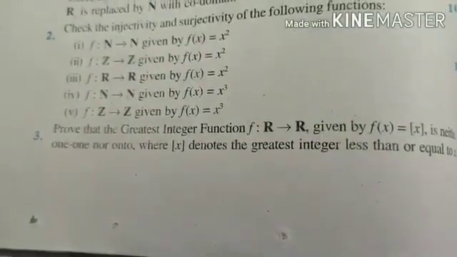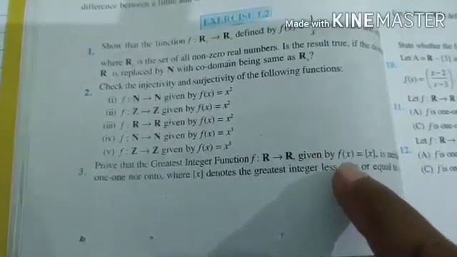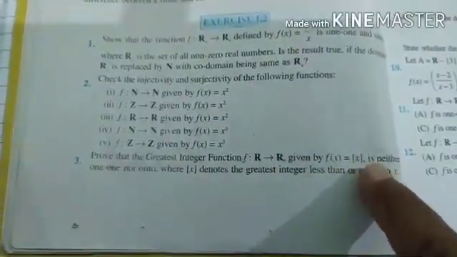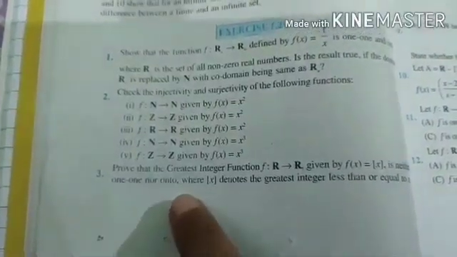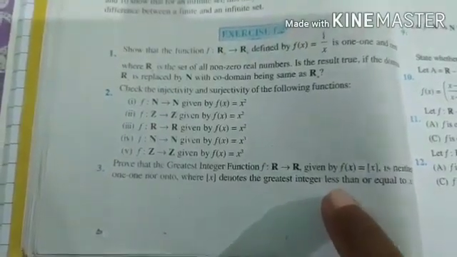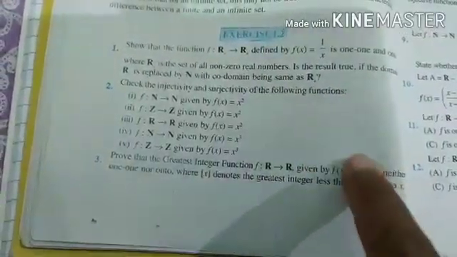Now we are doing question number 3. Prove that greatest integer function f such that R to R given by f(x) equals to [x] is neither one-one nor onto, where this square bracket x denotes the greatest integer less than or equal to x. We call it integer function, greatest integer function also, this one.